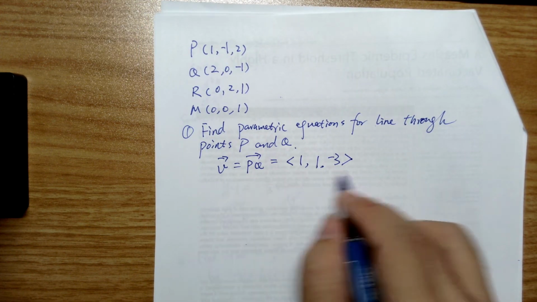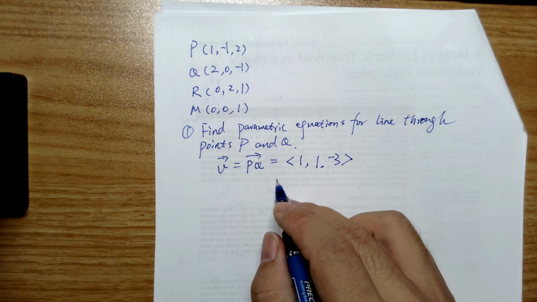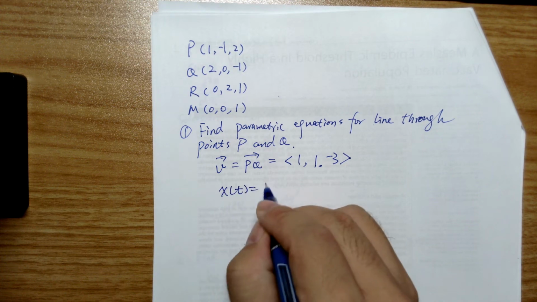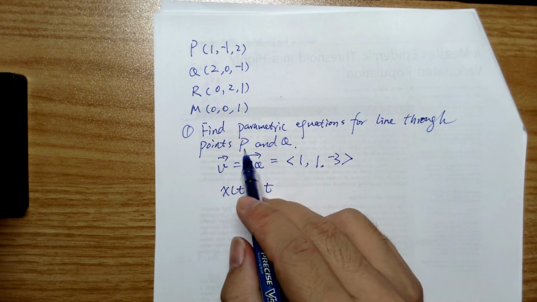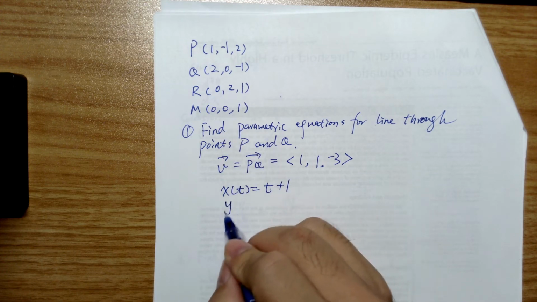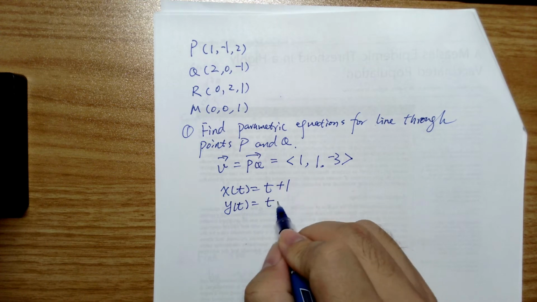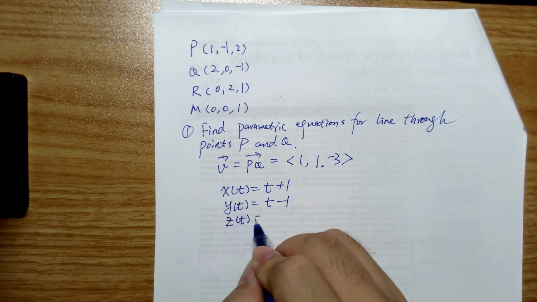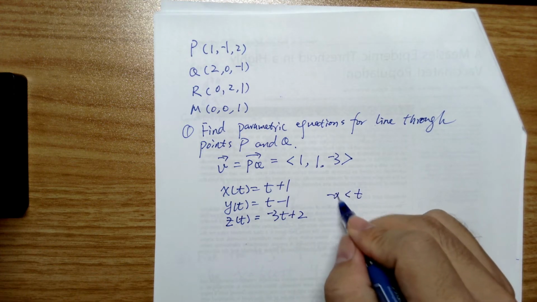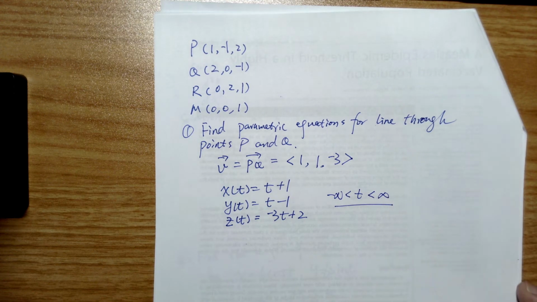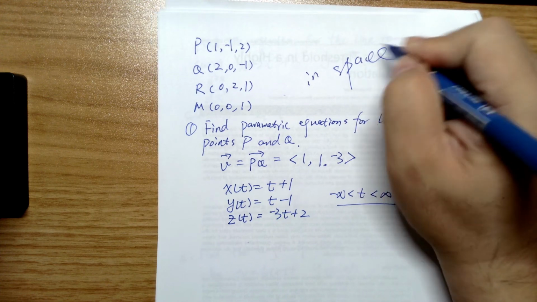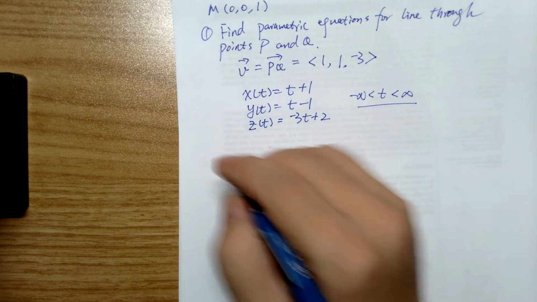So if you want to write your equation in parameterized form, x(t) equals t plus 1 if we set v0 as P, y(t) is t minus 1, z(t) is -3t plus 2, so t goes from negative infinity to positive infinity. Okay, so we're talking about in space. Okay, so everything is in 3D.